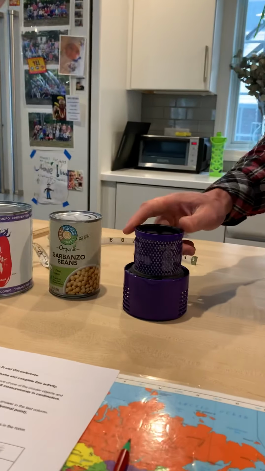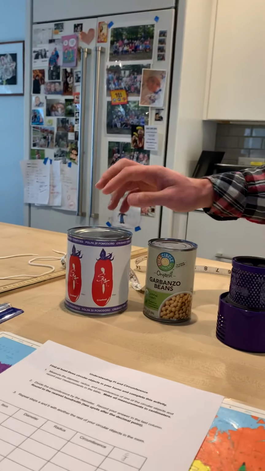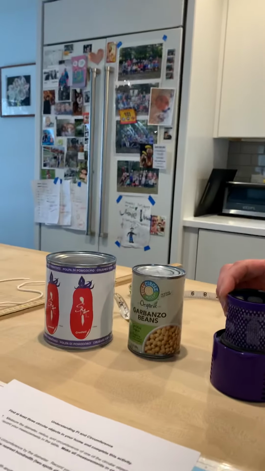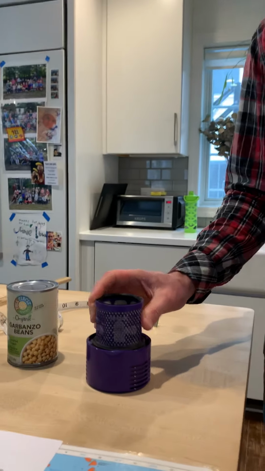So the tools you're going to need for this lab, you're going to need 3 circular objects. You can really take anything. I just took a couple things out of my pantry, a can of tomatoes, a can of chickpeas, and the filter for my vacuum because I just washed it.